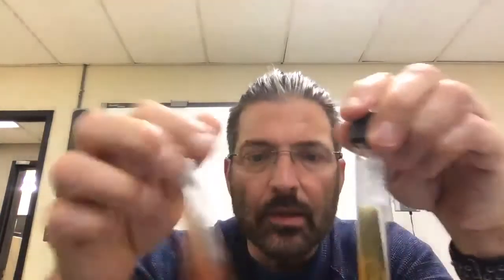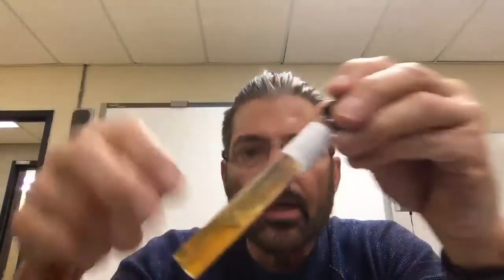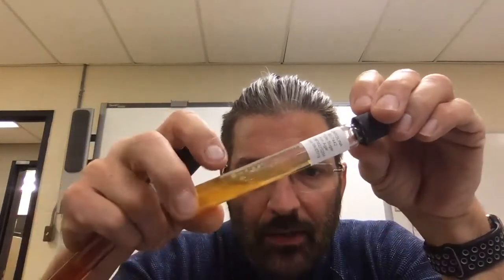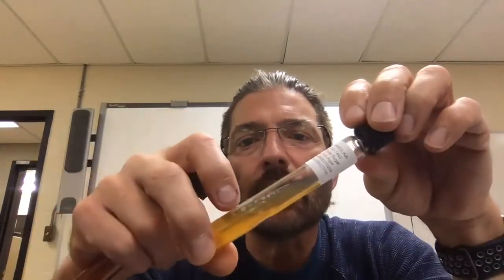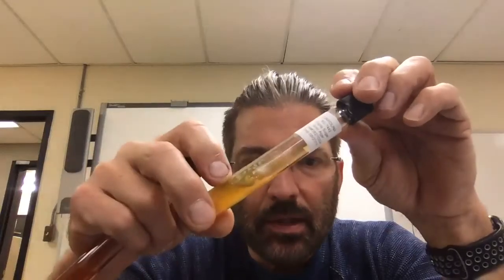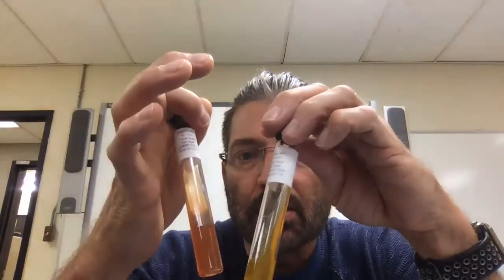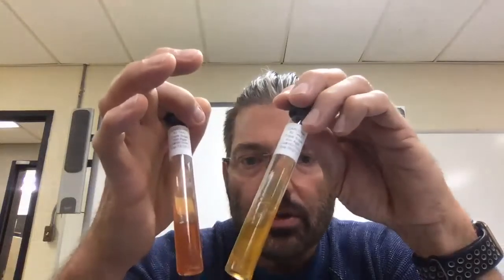And this is E. coli. It changed. The cool thing about this is there's not a whole lot there. You can see it a little bit where I did it. It didn't take a whole lot, and it literally consumed all that glucose and changed it.